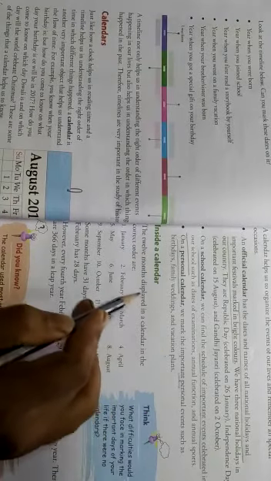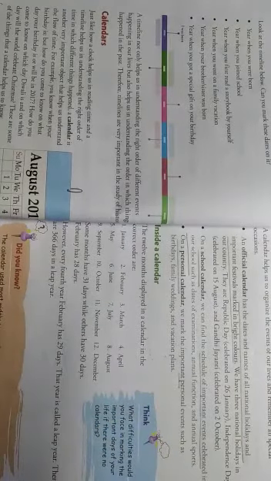Then there are personal calendars also. We use this calendar for personal use, like important personal events such as birthdays, family weddings and vacation plans. So it is clear that there are different types of calendars for different uses.